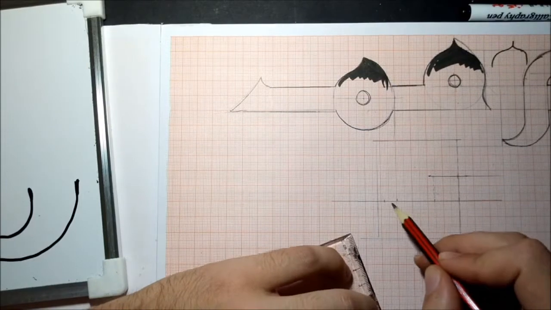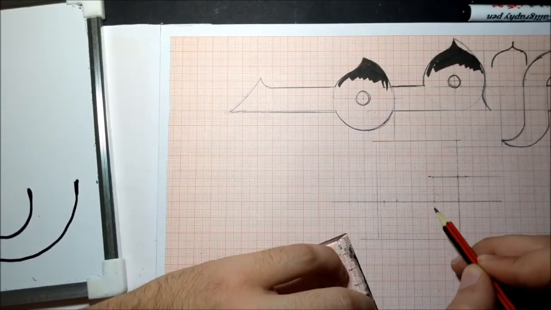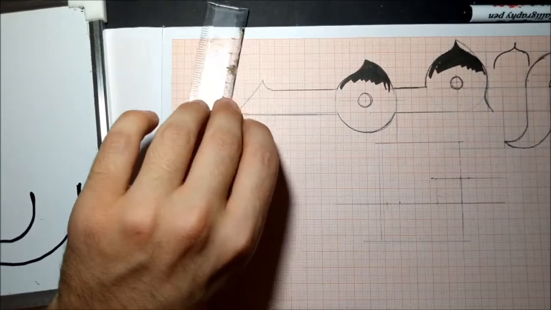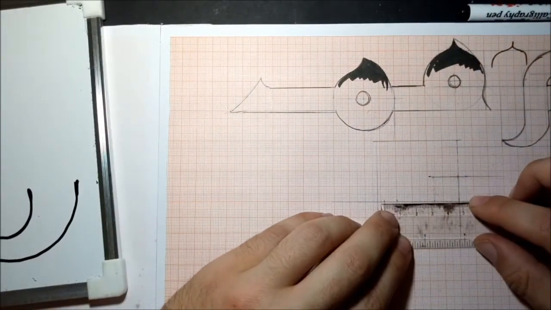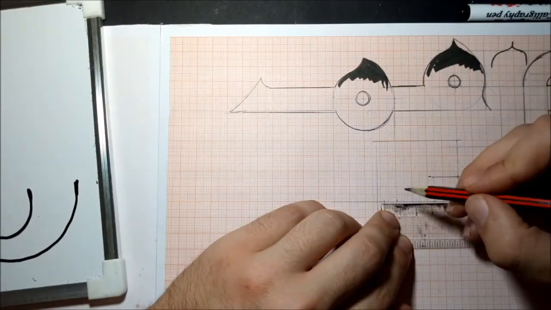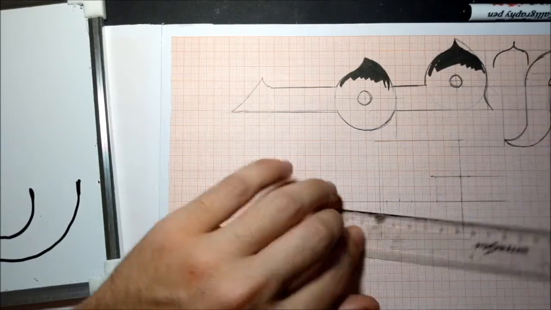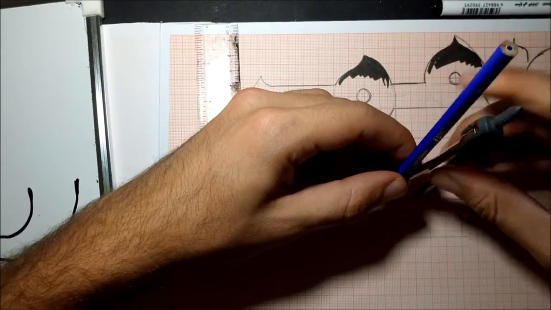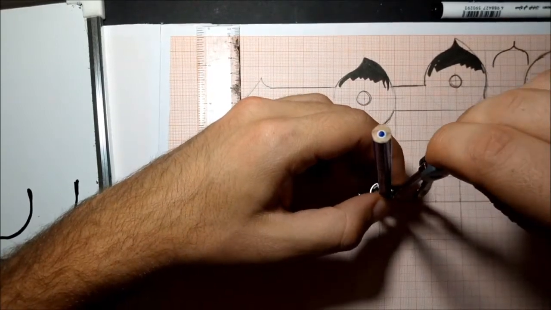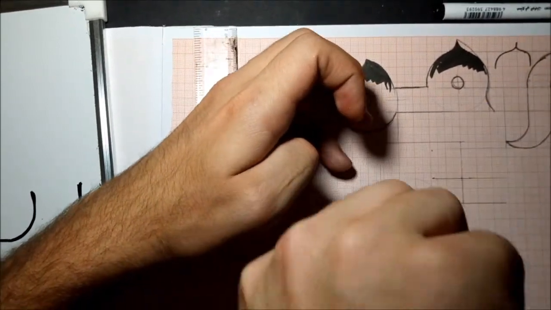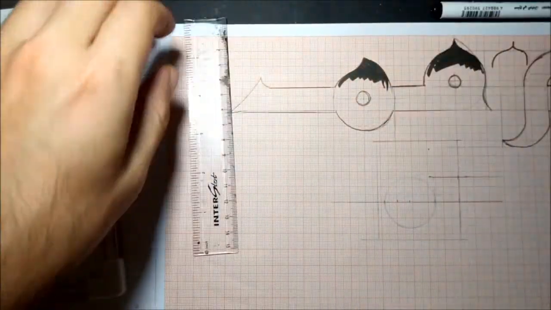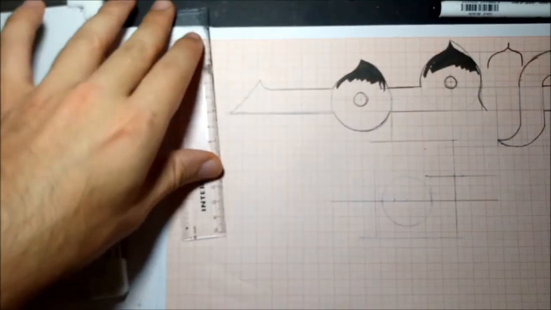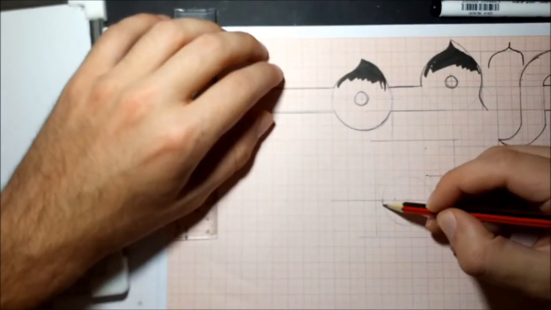Now what you have to do is connect this one to this one. You can use a compass. After locating the center line, so this is 3.2, half of it would be 1.6. Locate that, use a compass, connect a circle right here. This will give you the inner lower part of it, this line.